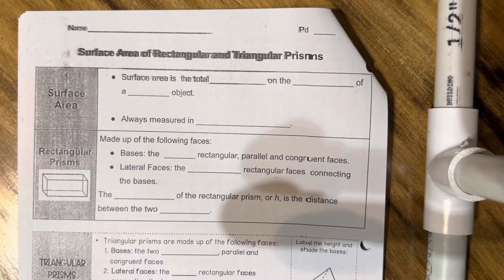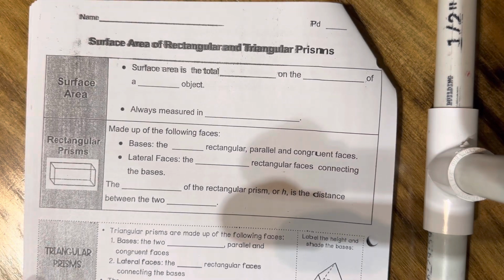Today we're going to talk about the surface area of rectangular and triangular prisms. In your packet, we are on page 30. So just a quick refresher.